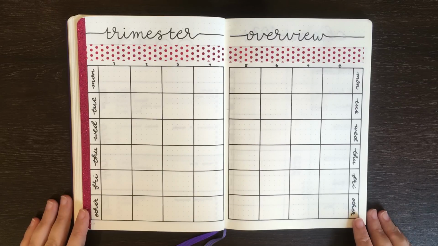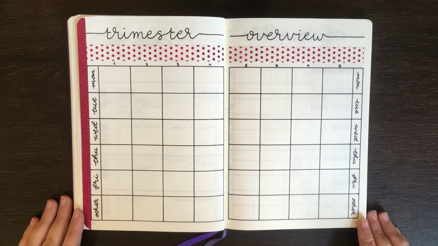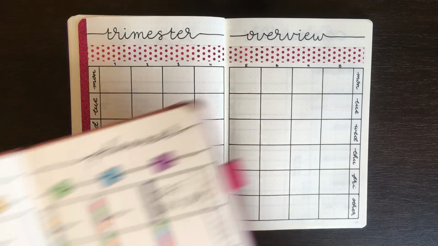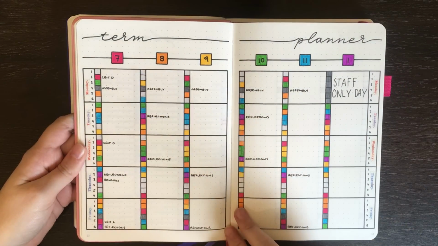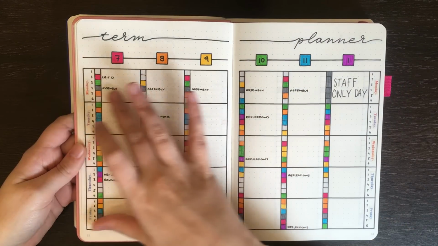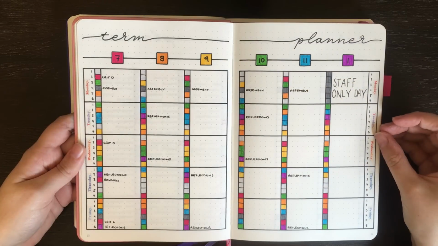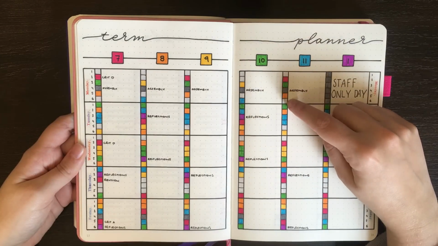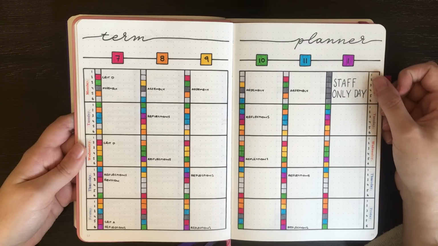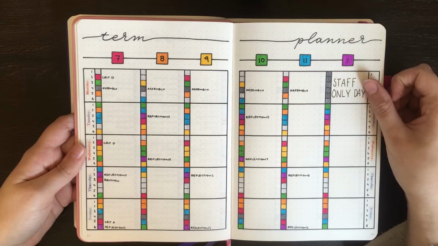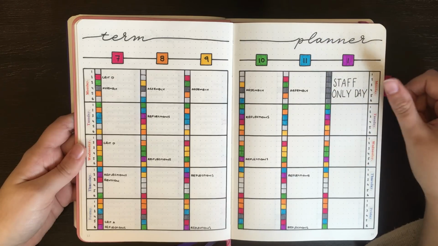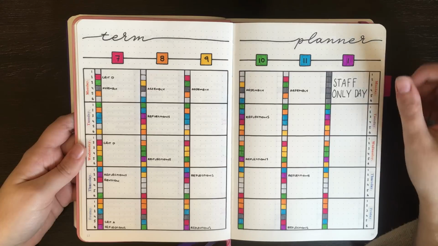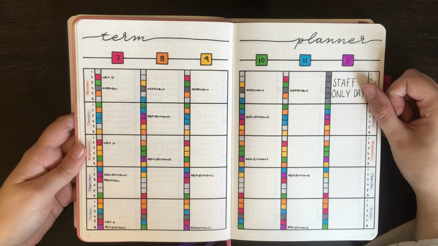The first spread that I have here is a trimester overview, and this is based on the spread that I use for my teacher planning. You can see here in my term planner spread, I have each week of the term going down the page, and then across the page I have each day of that week. Each of these small boxes represents one of the school periods I have, and they're color-coded based on what that class is. In this one I can write down a small title for each of the lessons I'm teaching, just to keep myself on track with where I want to go in each course.